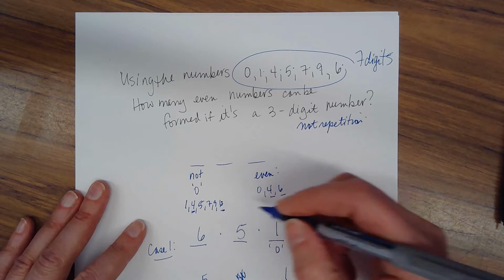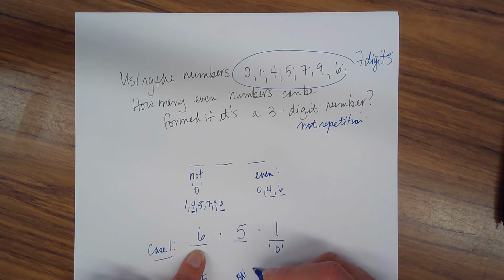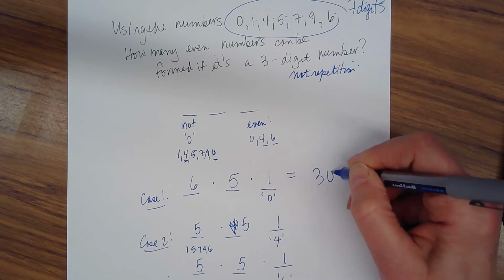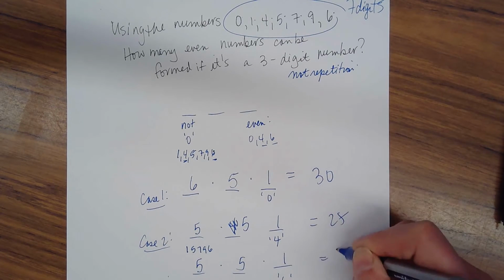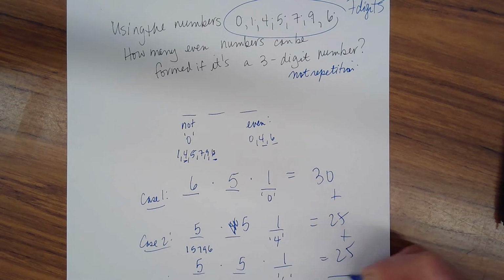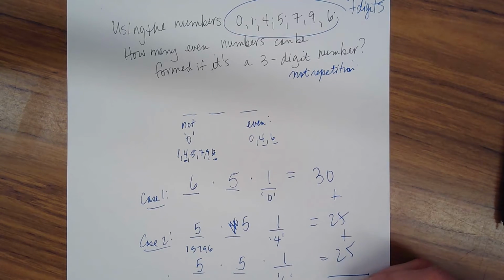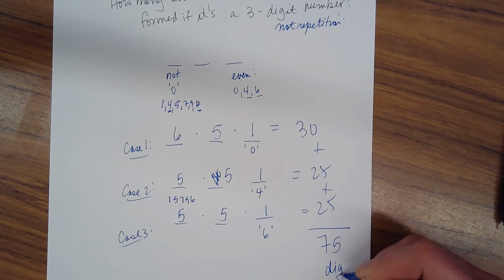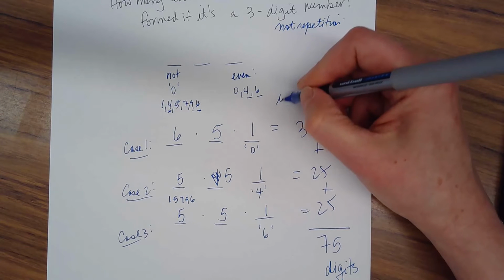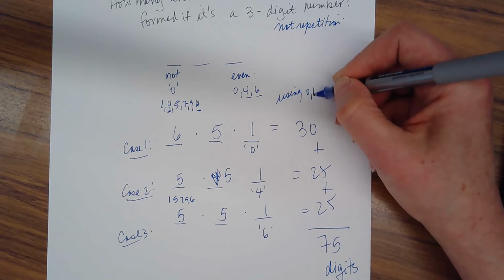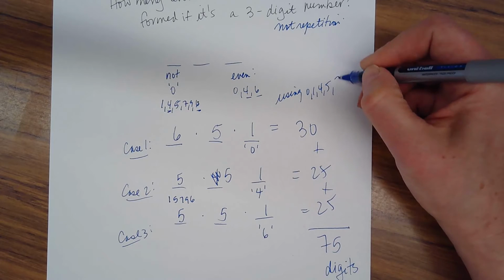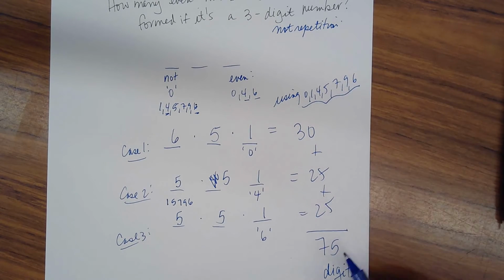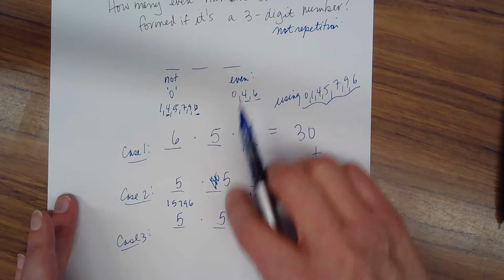I have to scratch this out. 2 of my numbers are used, so I have 5 left for the middle. Sorry about that. Screwed up. So 30, 25, 25. 30 plus 45, 75. I'm using the digits 0, 1, 4, 5, 7, 9, and 6. So I have 7 digits in total. When 2 of them get placed, I have 5 left over, right?